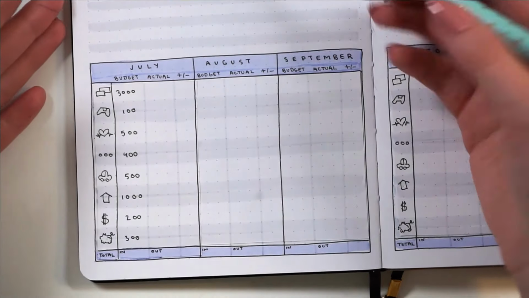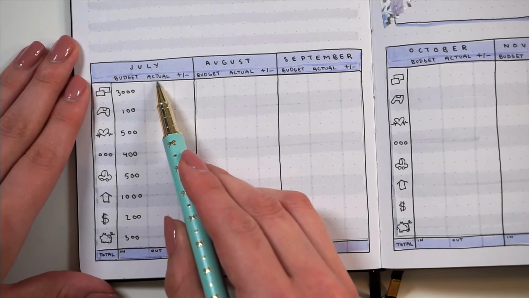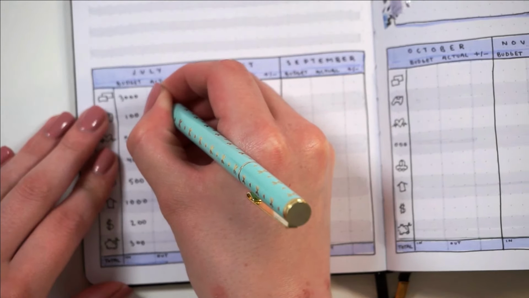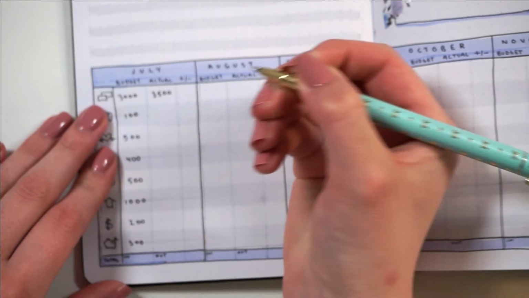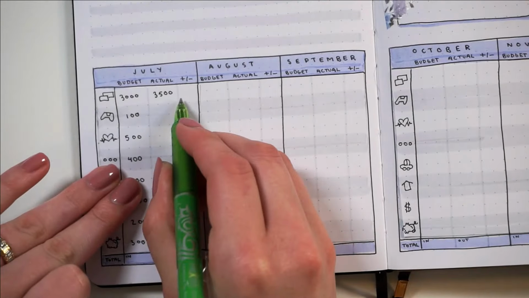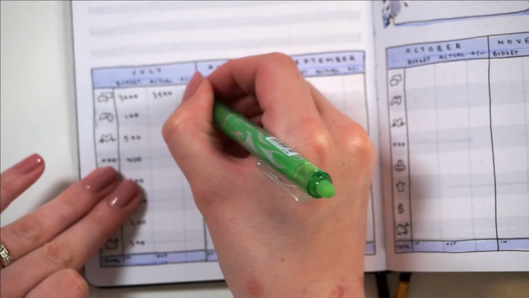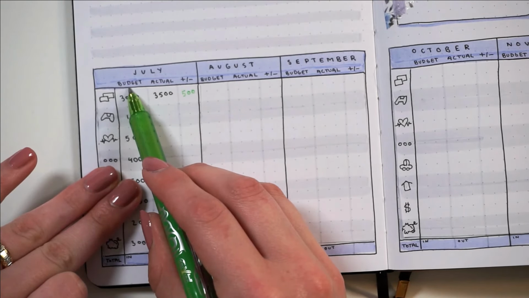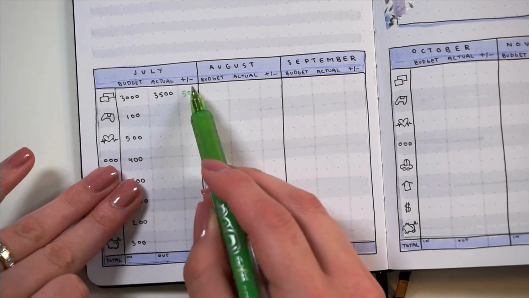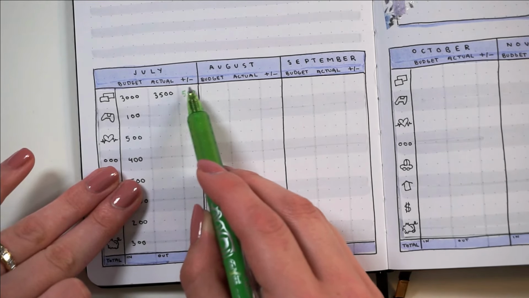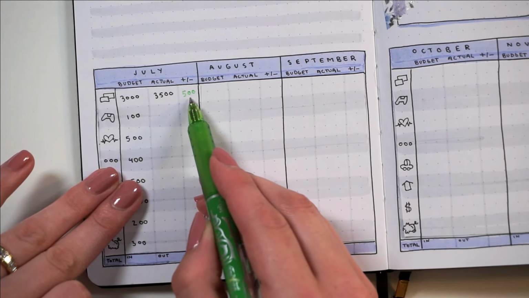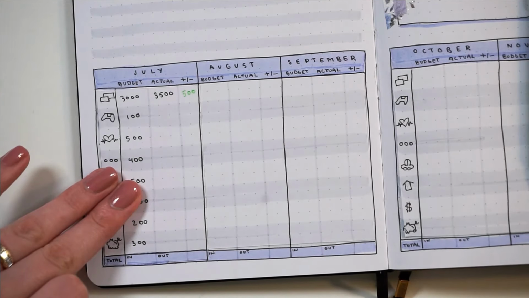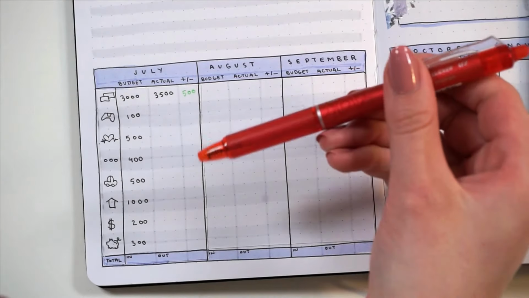But at the end of the month, you fill in the actual amounts. So say that you actually earned $3,500 this month. That way, you earned $500 more than you were expecting to, right? So the difference right here, you have the budget amount, you have the actual amount, and then you have the difference section right here. So I put 500 in a green pen because it's a positive number, and if it's a negative number, I put it in a red pen.